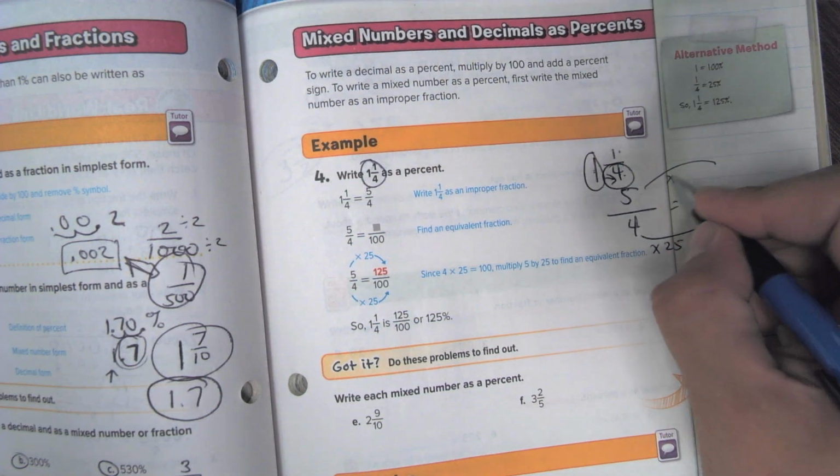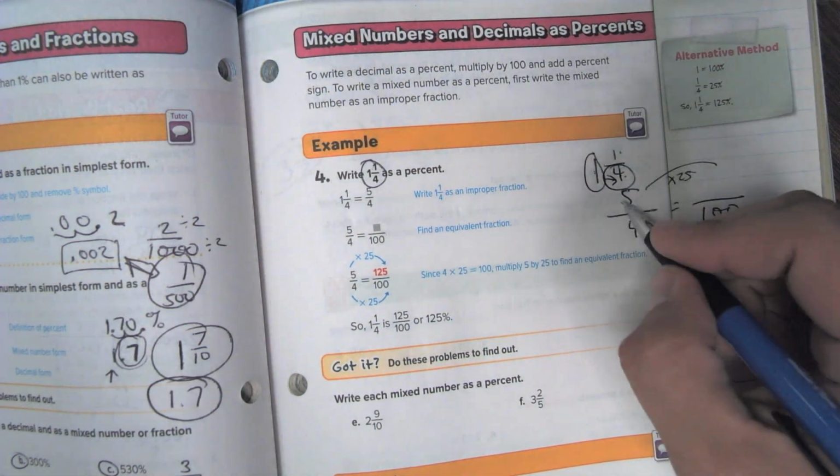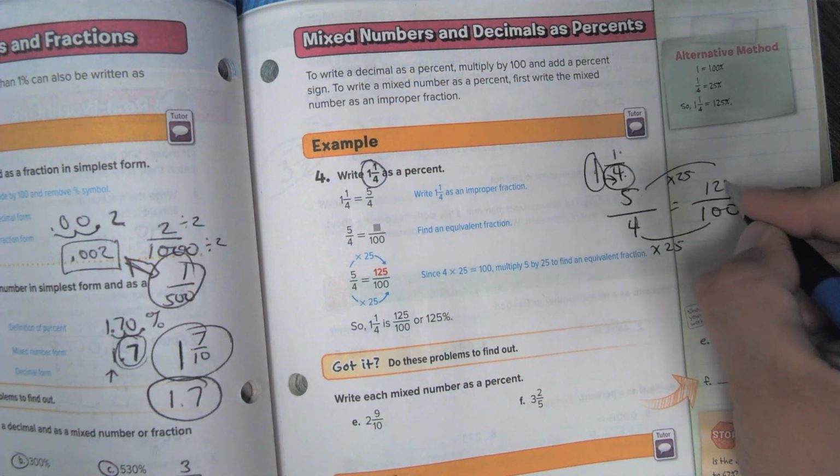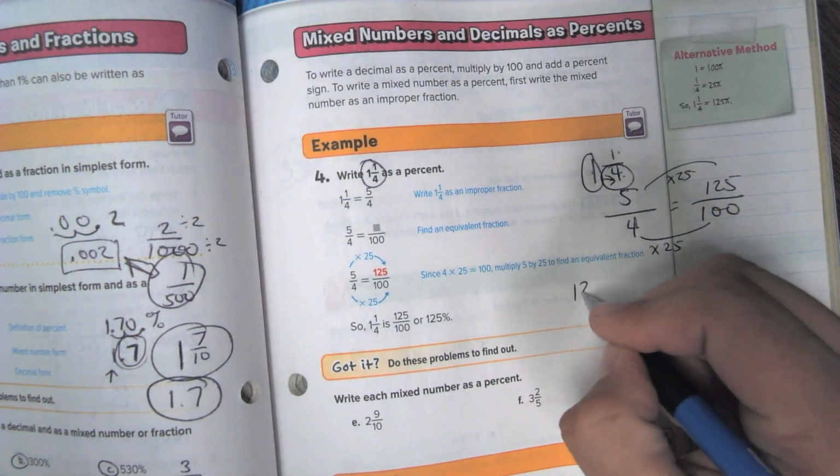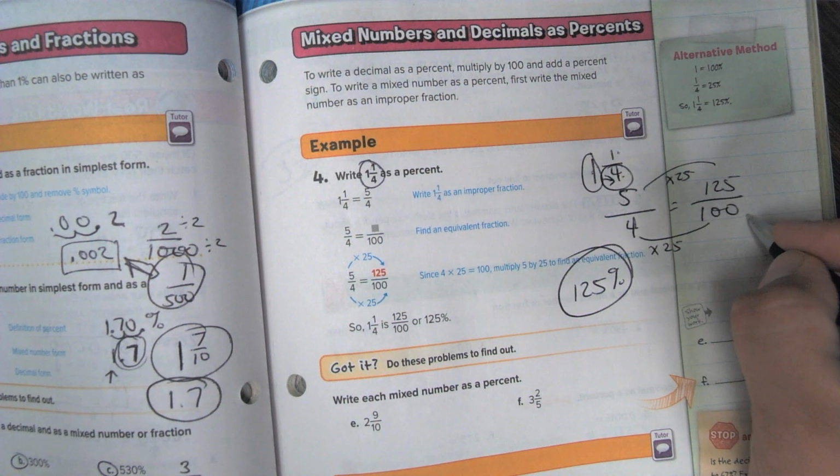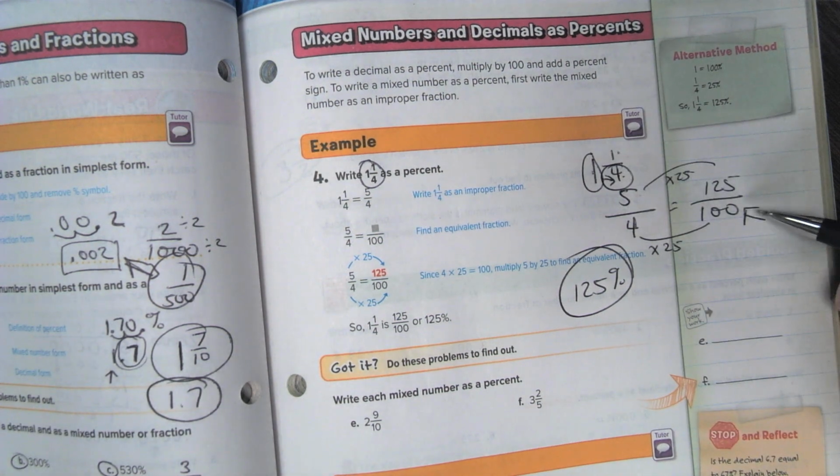Well, whatever you do at the bottom, you got to do at the top. So 5 times 25 is 125. So our percent is 125%. Because we're done. Our goal was to reach 100 on the bottom because all percents are out of 100. Okay, so that's when you have a mixed number.